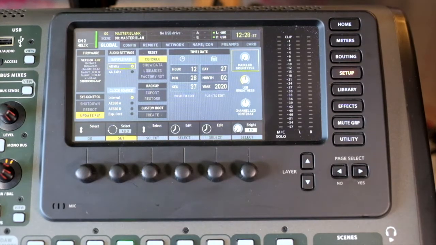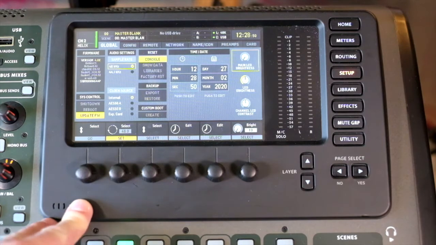In this video in the series, we're going to look at the setup menu. The setup menu controls all of the main parameters that sit behind the board. So on the first page, we're looking at all of our global settings.